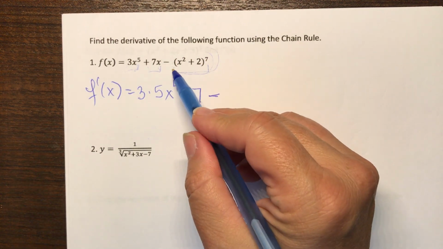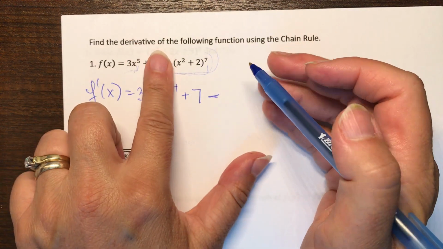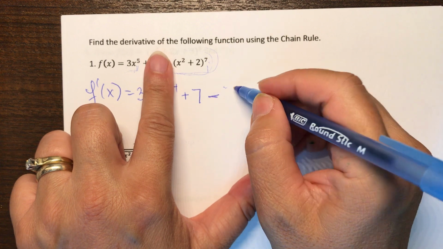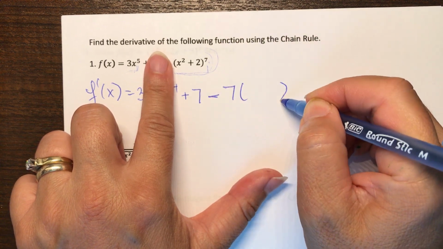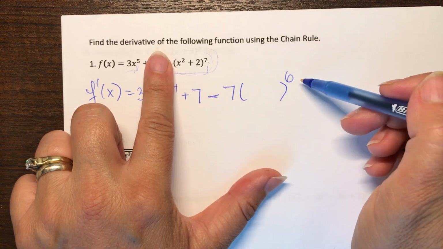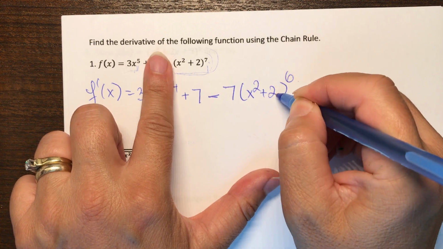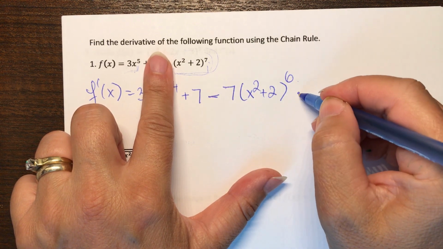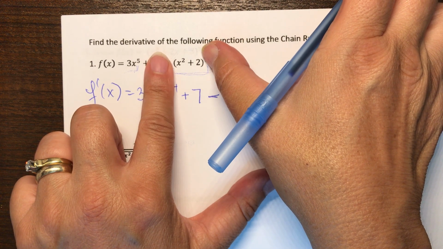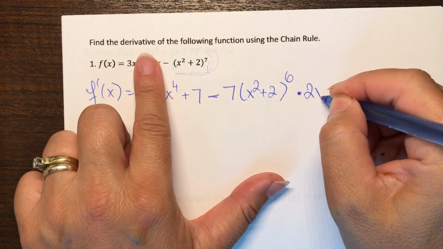This part here alone is a composition of two functions. So how do I take the derivative of the composition? Remember, you start with the outside exponent. So the derivative of anything to the power of 7, yes? Bring down the 7, decrease the power by 1. Leave the inside alone. But you're not done, yes? Times, go on and take the derivative of the inside function. So the derivative of x squared is just the 2x.